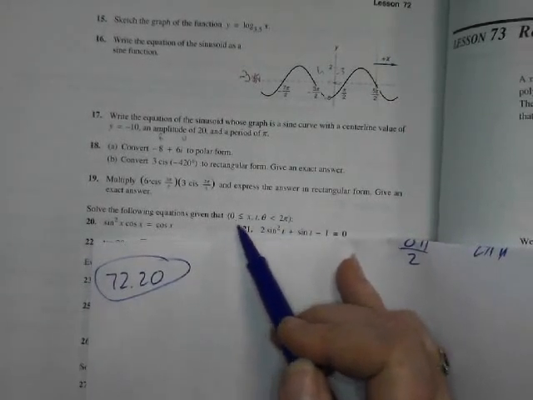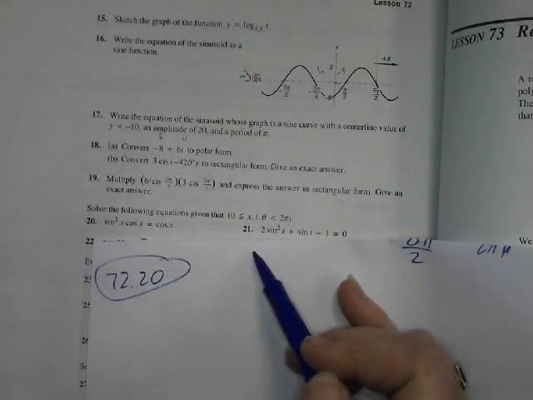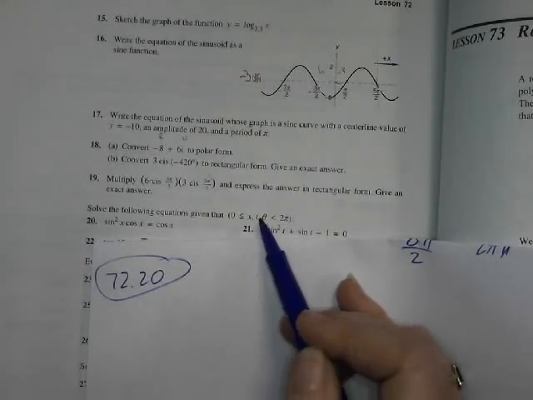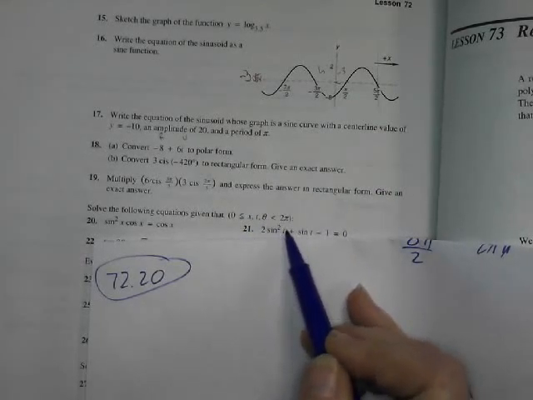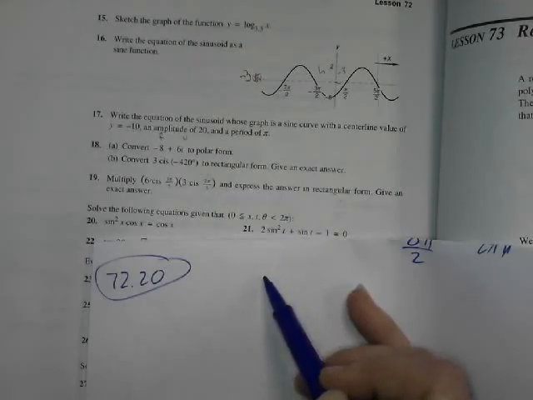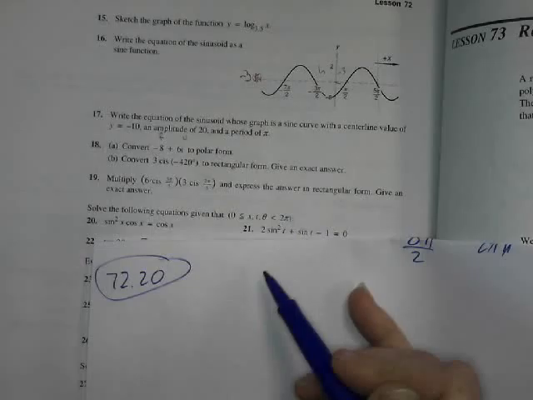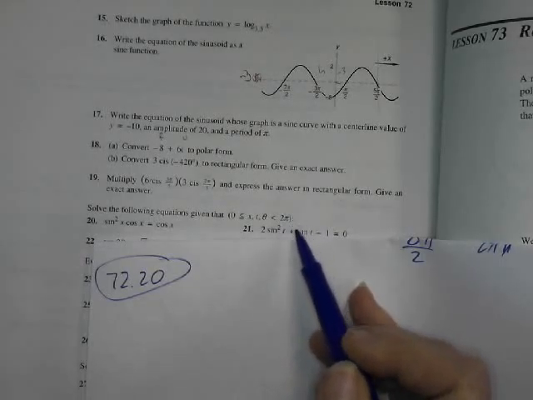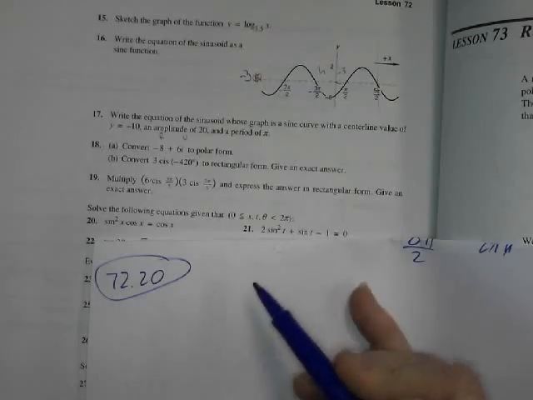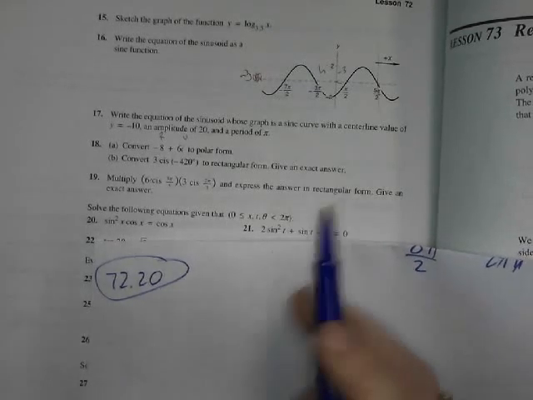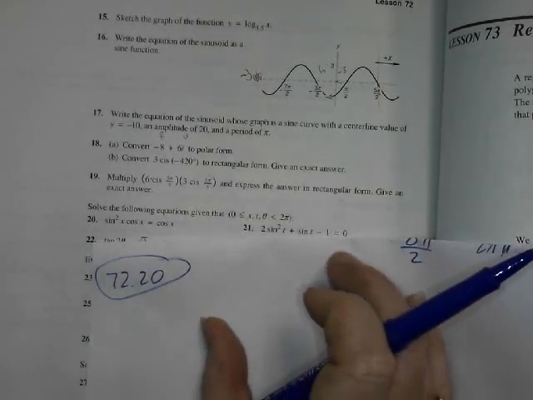So x has to be greater than 0. Oh, t and x both have to be greater than or equal to 0. Wait, what? Theta has to be less than 2 pi. So basically I don't have to go around and around the unit circle, I guess is what that's saying.